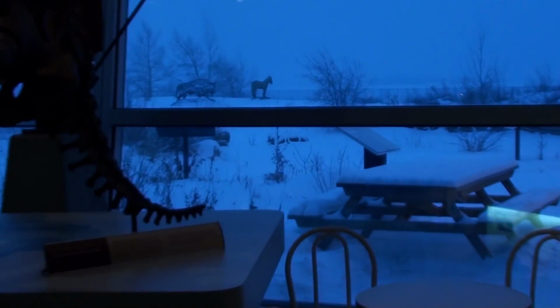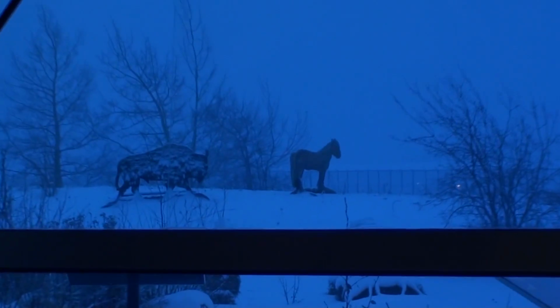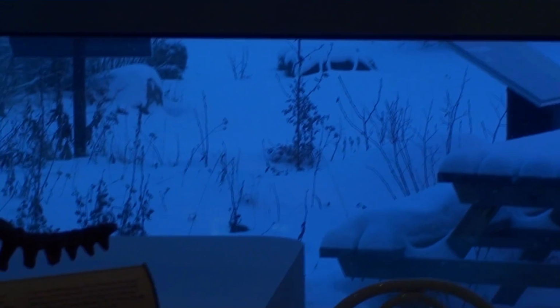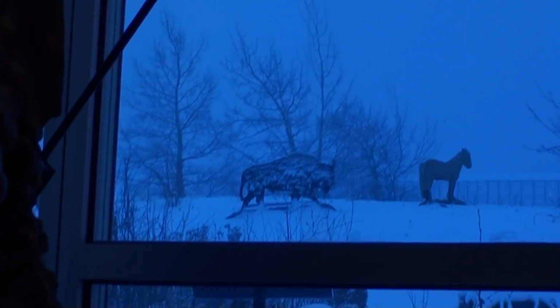Very snowy and cold out there, getting dark early. Let's see, it's still quite warm. It's only about minus 10, minus 15 out there, which is quite warm for the Yukon winter. So far so good. Been snowing all day.